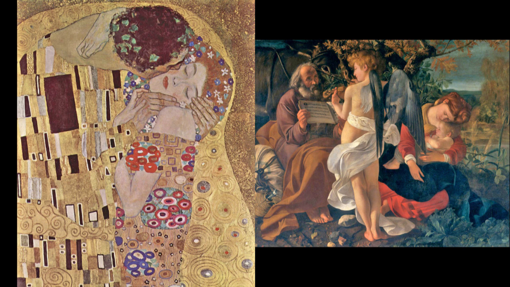The wing of the angel makes vertical rectangles, much like the vertical rectangles of the man's clothing in The Kiss. The angel in the Caravaggio painting has a bare left shoulder, much like the bare left shoulder of the woman in The Kiss, but at a different angle. The angel also has a bent left elbow, like the bent left elbow of the woman in The Kiss. And another reference is Joseph's right hand grasping the music, which is kind of similar to the man's right hand grasping the woman in the Klimt painting, The Kiss.